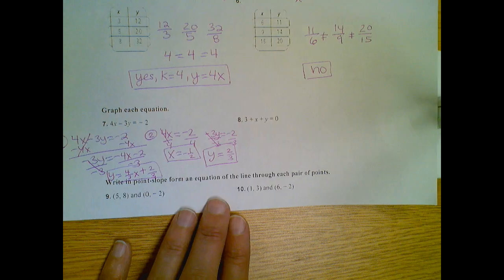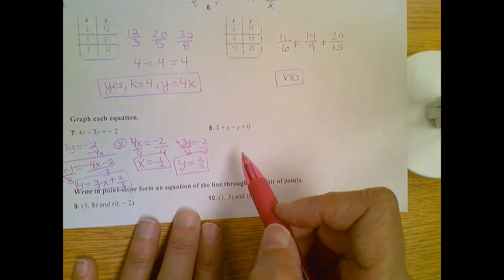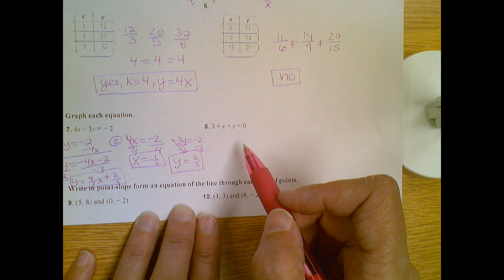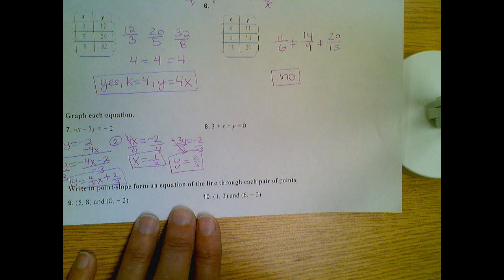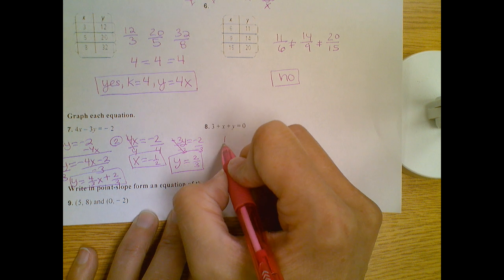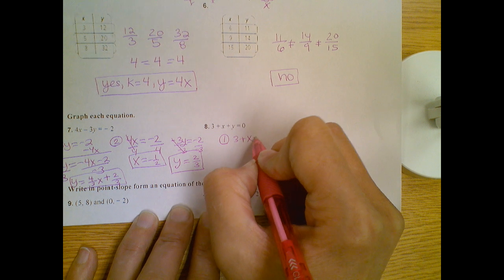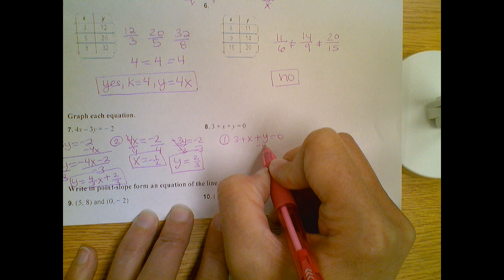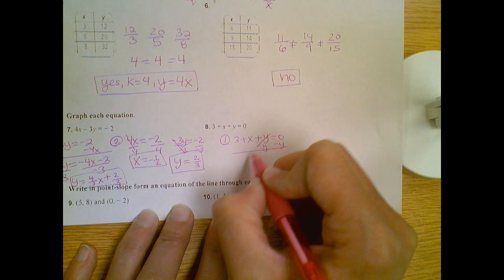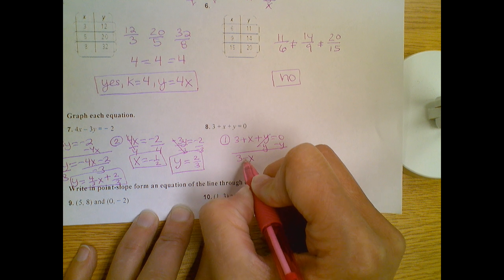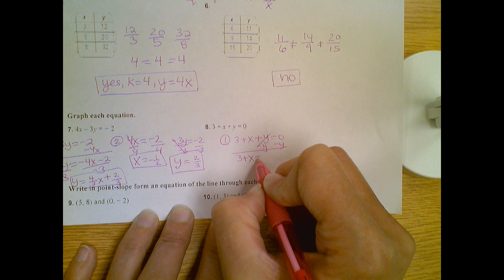Now let's do the same for number 8. We can do either method. We can do the cover-up method, cover up the x, solve for your y, and cover up your y, solve for your x. Or we can just get the y by itself. So if we do the first method, get the y by itself, minus y on both sides. So we have 3 plus x equals -y.